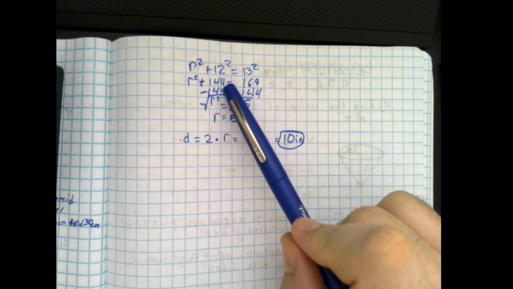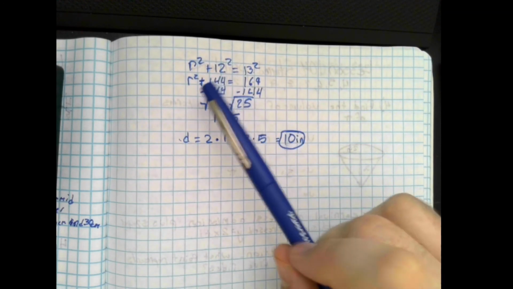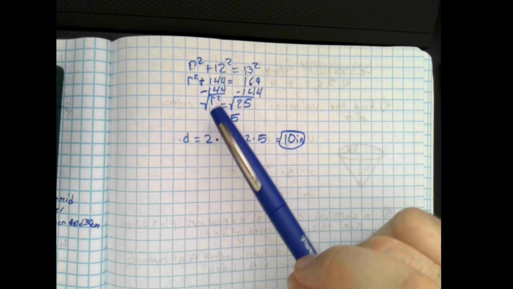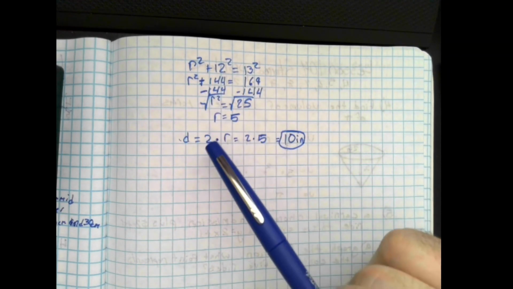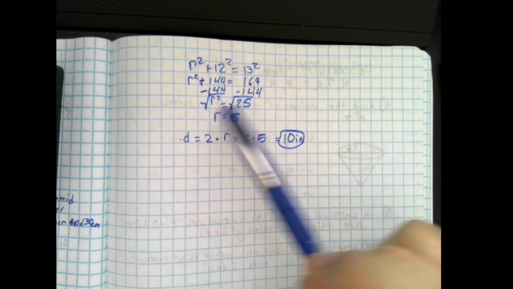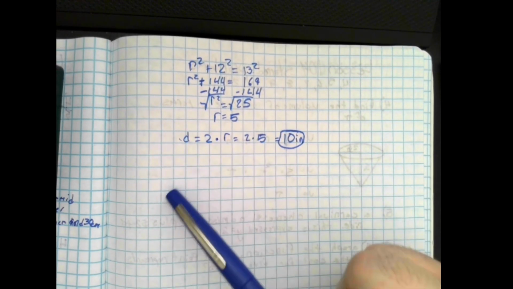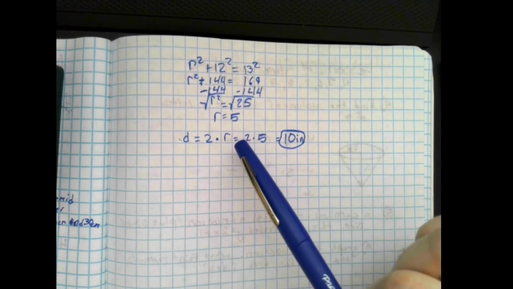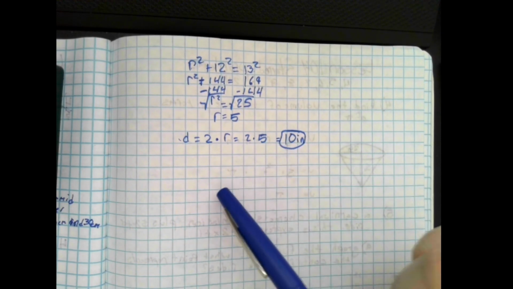R squared plus 144 will equal 169. If we subtract 144 from both sides, we'll get R squared equals 25. Taking the square root of both sides will give us R equals 5. However, we were asked for the diameter, which is equal to 2 times the radius. 2 times 5 will be 10 inches.